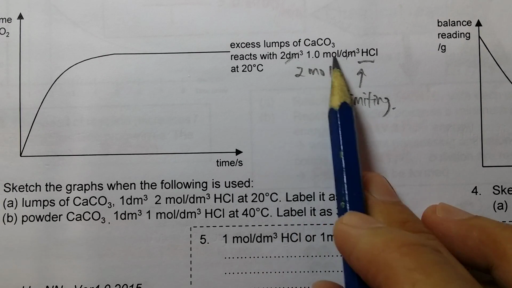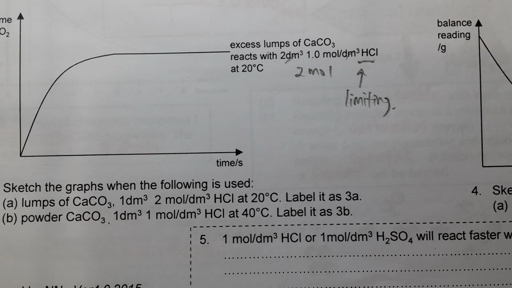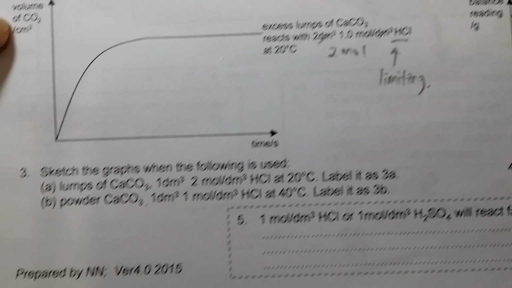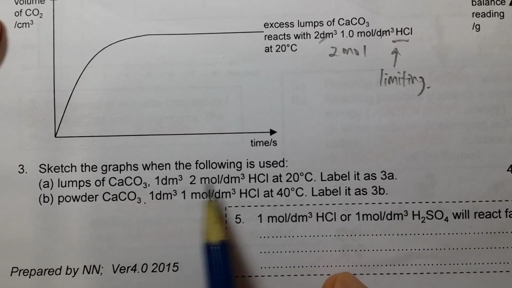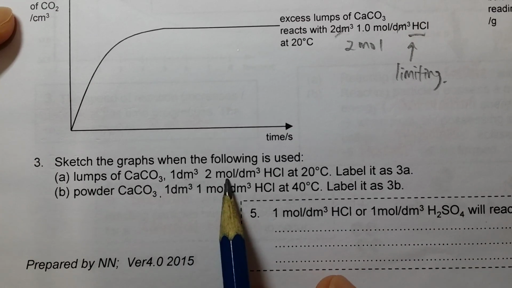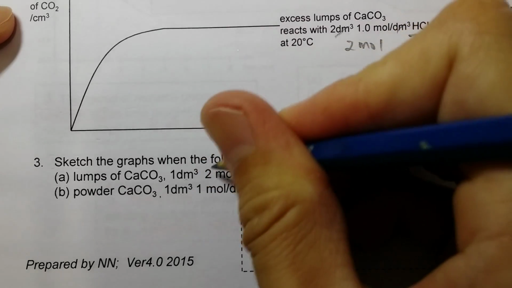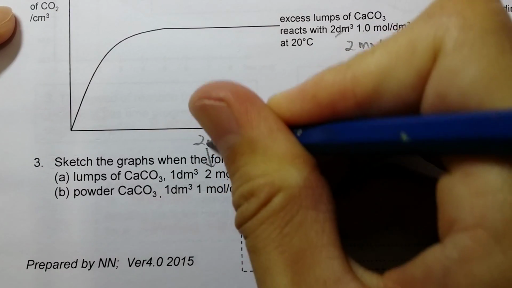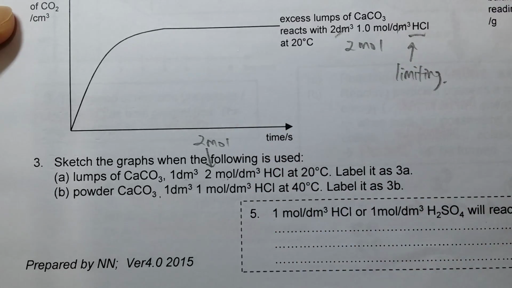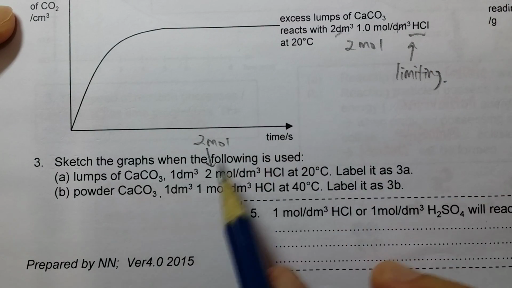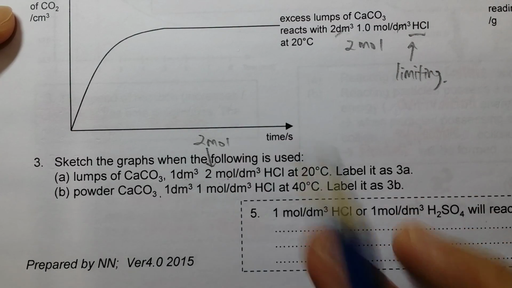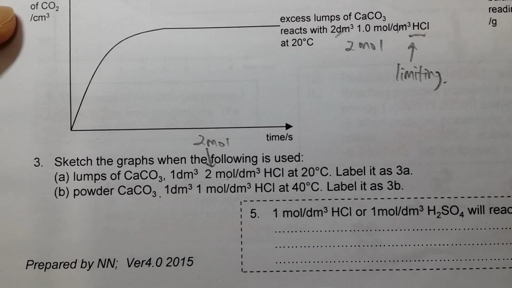So when you multiply these two numbers, you get 2 mole of HCl. How about this? 1 mole, 1 dm cube, 2 dm cube. Same thing. This is 2 mole of HCl. So the limiting reactant have the same amount, 2 mole and 2 mole, meaning that they'll have the same height.